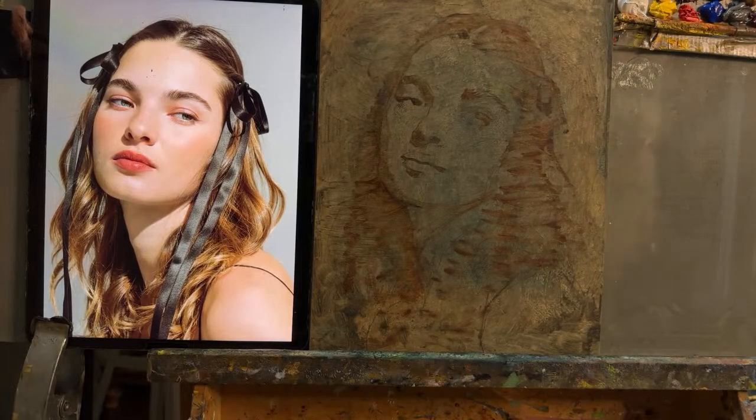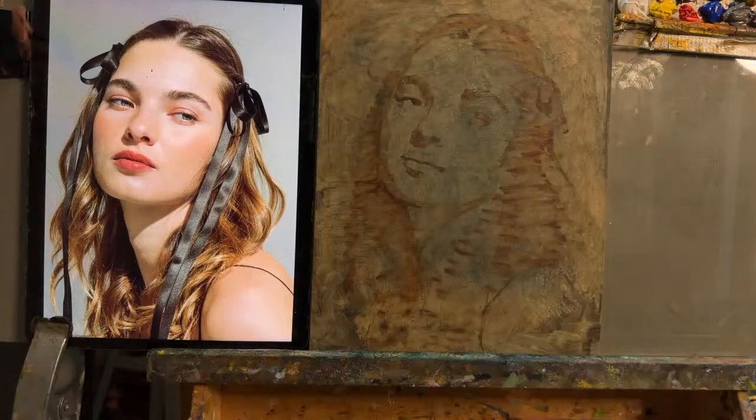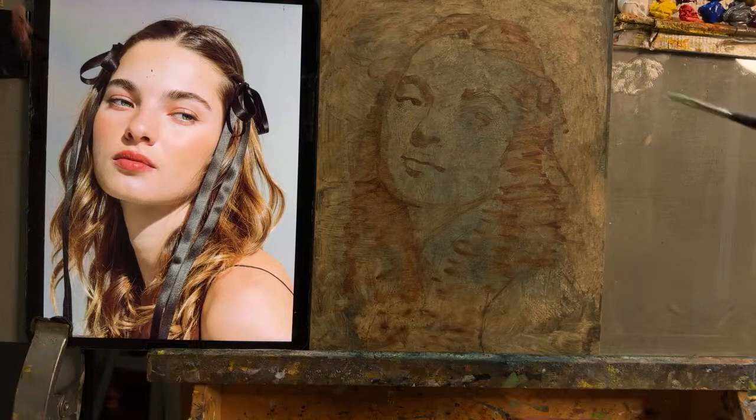One second, I'm just going to adjust a little bit more light. Hopefully that will make a difference. Okay, so my medium today is Impasto Liquid by Winsor & Newton.